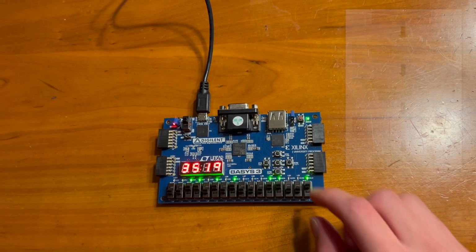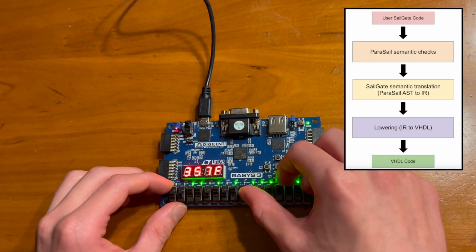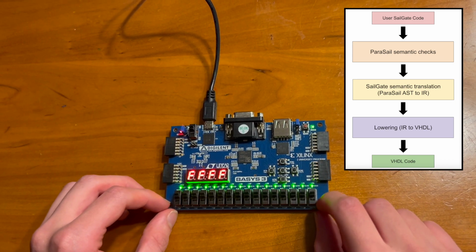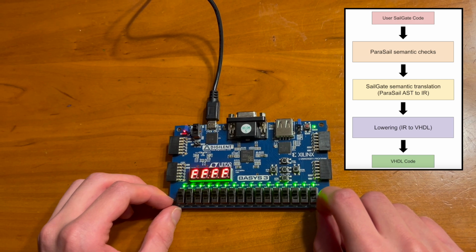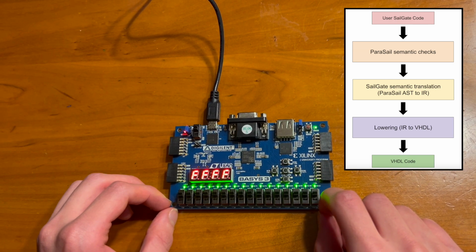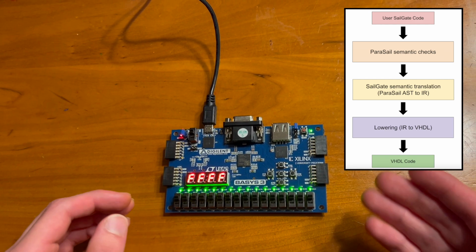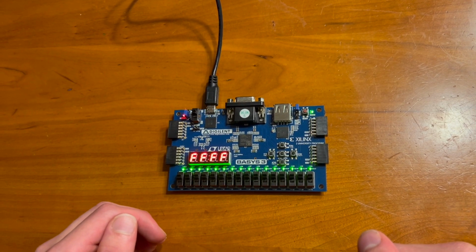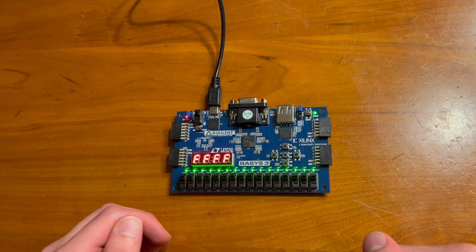So in summary, SailGate took our code and turned it into IR, and then it validated that IR and turned that IR into VHDL, which we synthesized with Vivado and deployed onto this Basys 3 board. There you have it, a SailGate design from drawing board to development board.